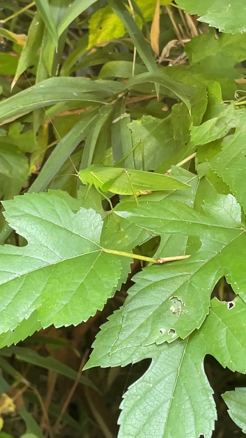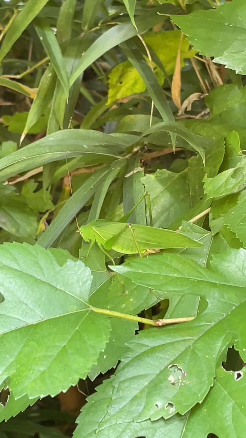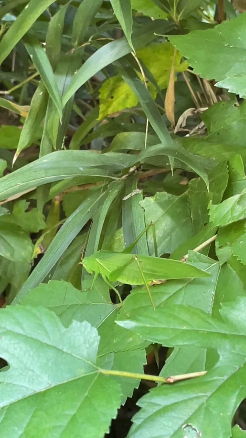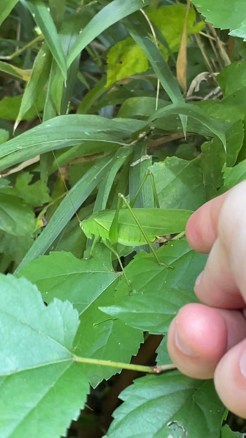This particular one is a female. Maybe if you saw, when I had a better angle, it has a very large ovipositor. It's kind of sword-like in the back here. Oops.